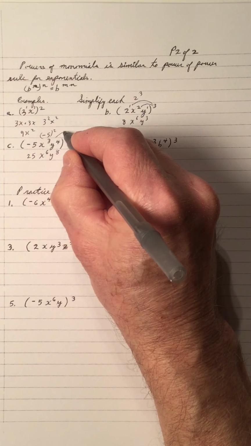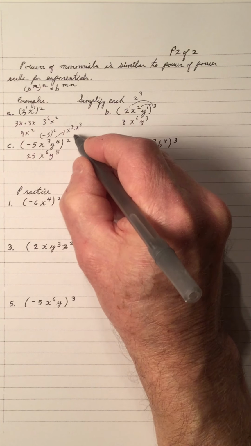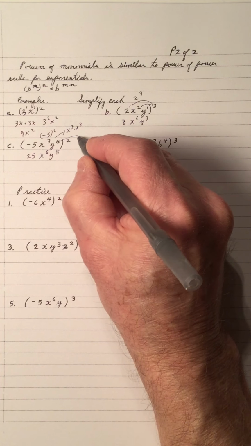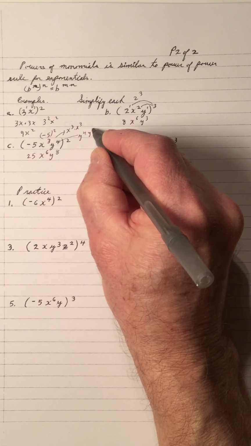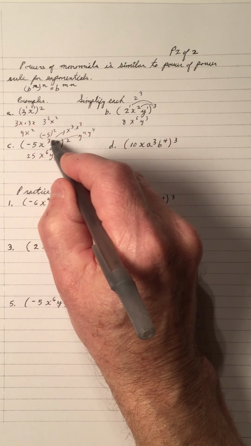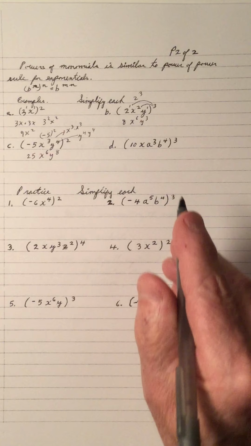Because remember, that's a y cubed. That's an x cubed times x cubed, which is when you multiply, you add. And that's a y to the 4 times a y to the 4. So you add 4 and 4 together. But if you multiply 3 by the 2 and 4 by the 2, you get it quicker.